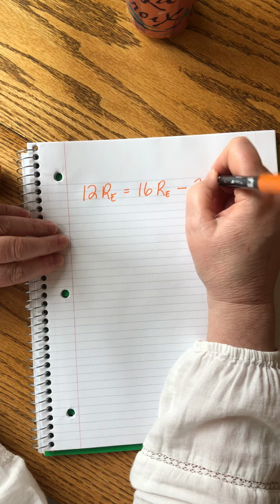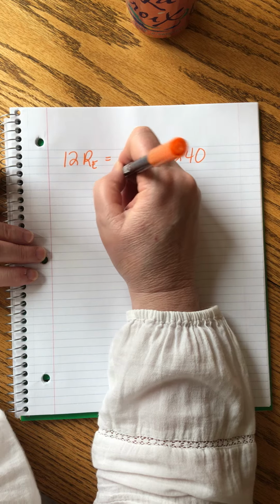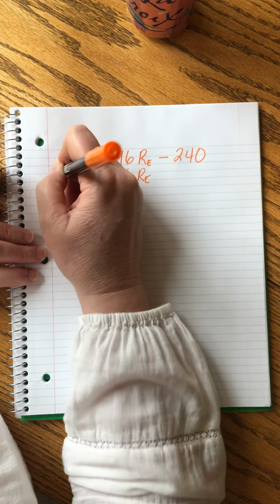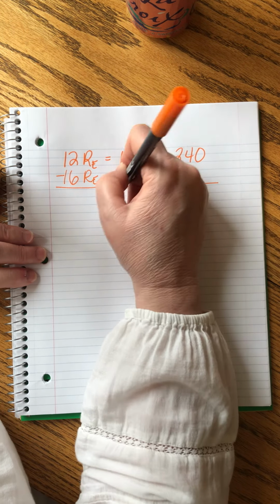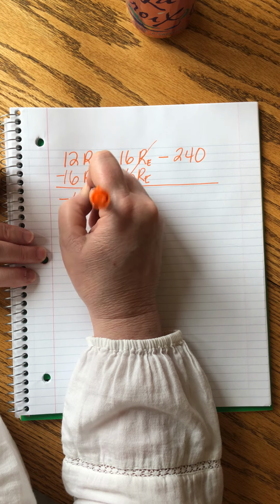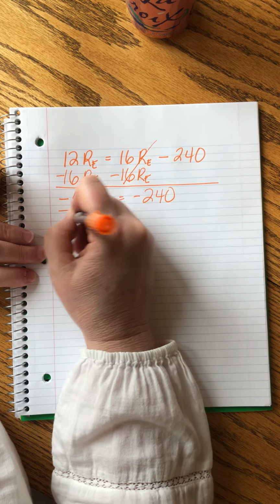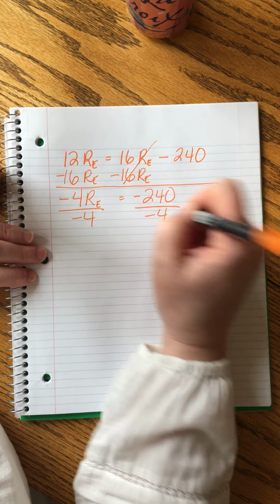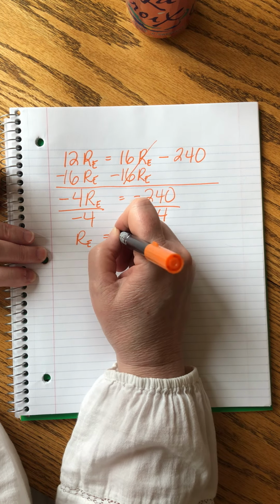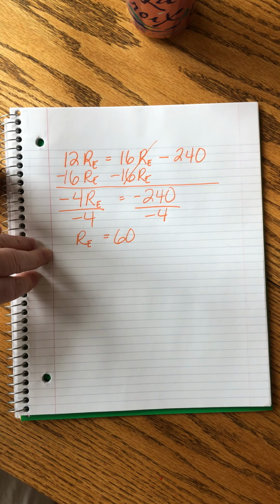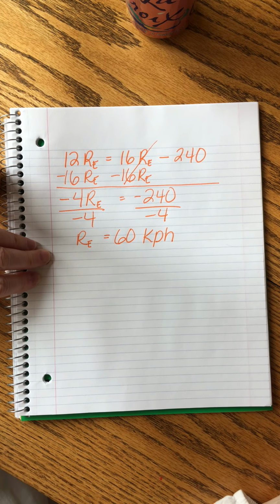Minus 240. Okay, that's where we were. I just recopied. Let's subtract the 16 RE, that's going to give us a minus number, but it's okay. That cancels. Minus 4 RE equals minus 240. But once we divide by minus 4, all those minuses are going to just go away. So the rate of the express train equals 60 kilometers per hour. That's just out of the story.